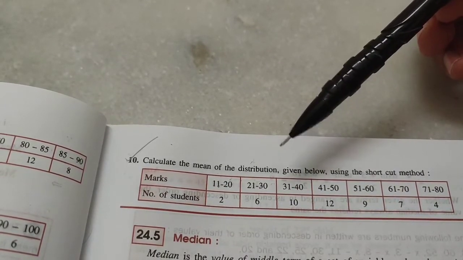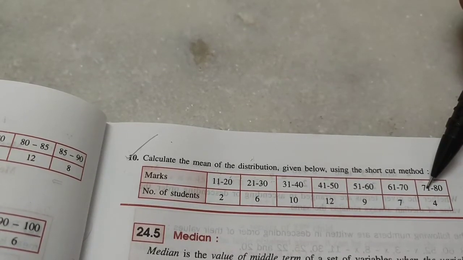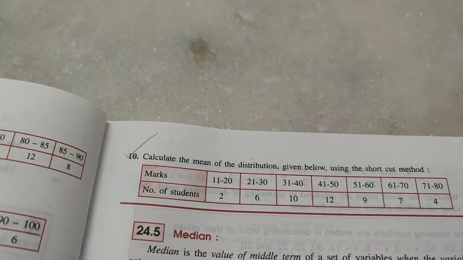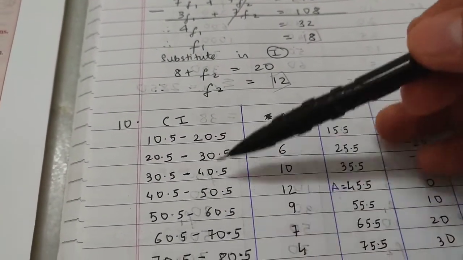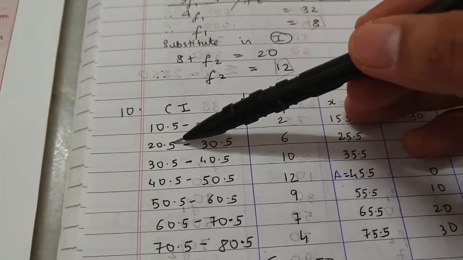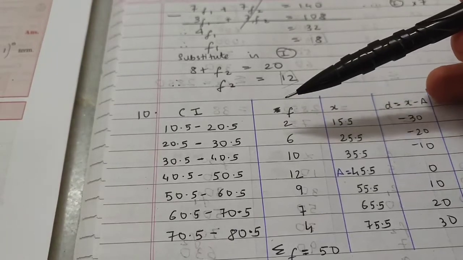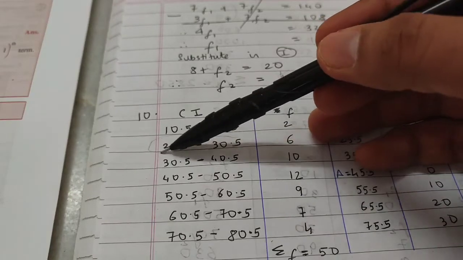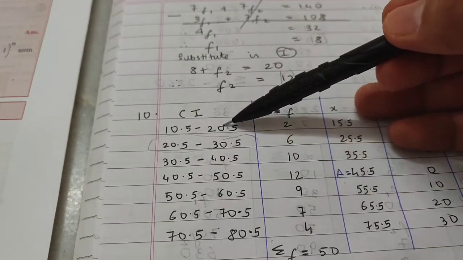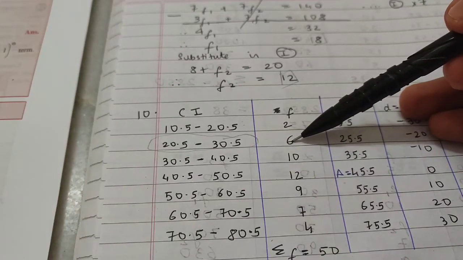But technically, we should always first convert the discontinuous data into continuous one. For this sum, it would not have mattered, but in the future exercises it would. So it's compulsory to write the class interval in a continuous format like this. 10.5 to 20.5, 20.5 to 30.5. See, it's continuous. So now, if a student gets 20.5 marks, in which class interval would he be placed? In this one. Yes, not in this one, no, this one. So he would be added to this frequency. Already there are 6 students.